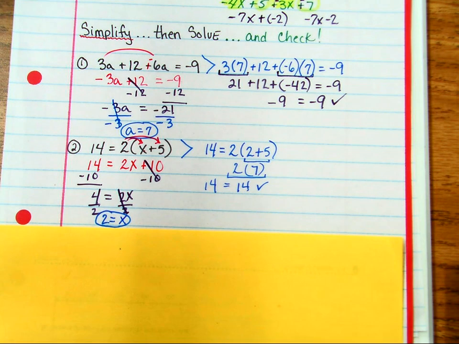Again, it's always a relief when you plug it in, it works, you know that your answer is the correct answer.